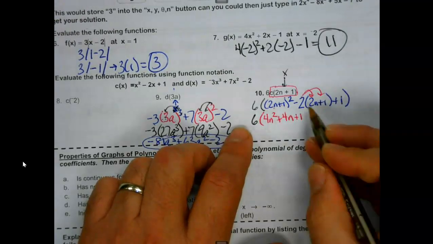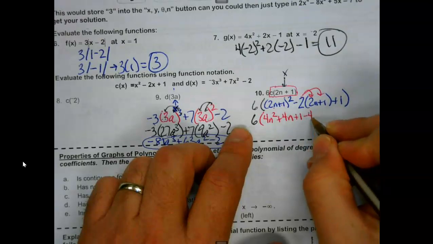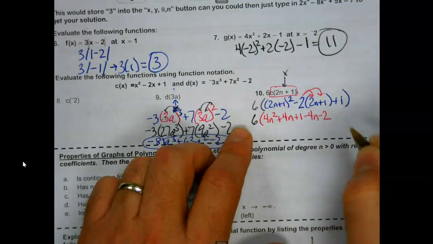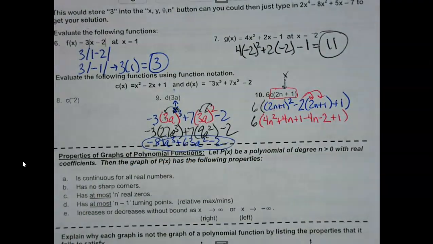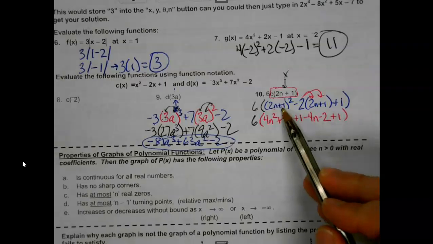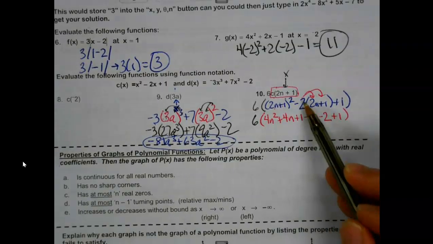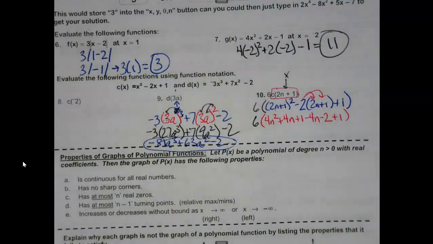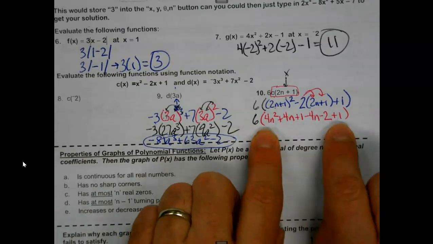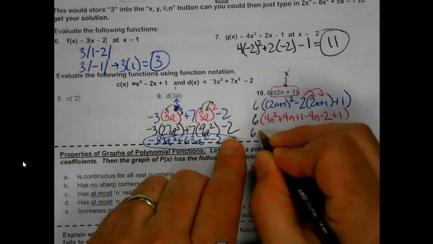I'm going to distribute this -2 through. And the plus 1 here is just hanging out on its own. So multiply this out completely. Distribute the -2. And once that's all done, all the parentheses have been taken care of, except the big one that all these are combined in. Go ahead.